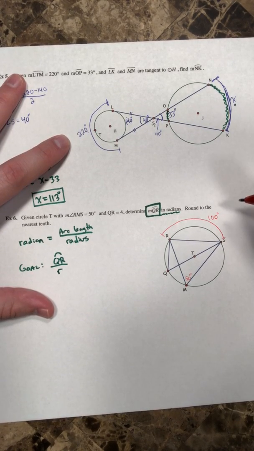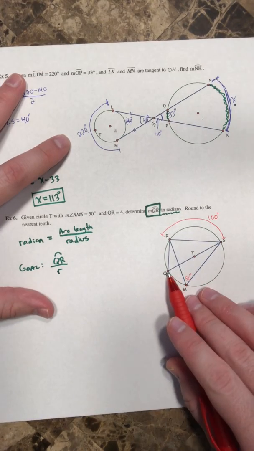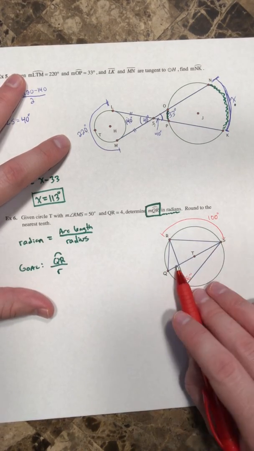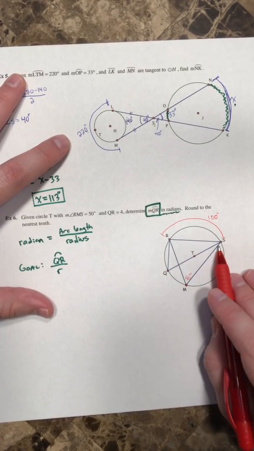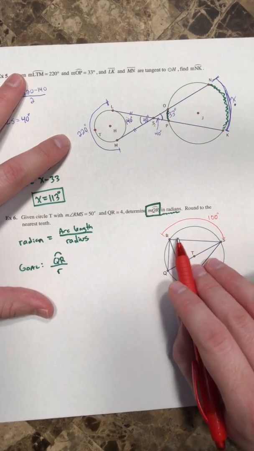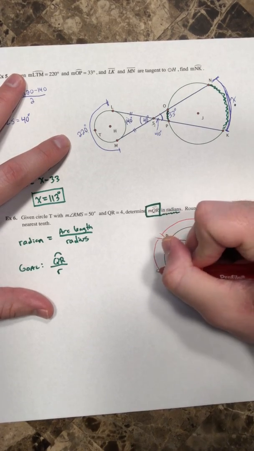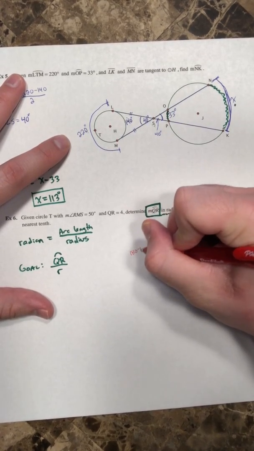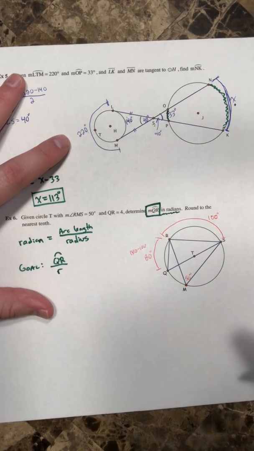Okay. Well, they told us circle T, and we could assume a straight line. That means QS is a straight line that goes through T. So QS is a diameter. Diameter cuts a circle in half. So if this arc measures 100 degrees, then the measure of arc QR must be 180 minus 100, or 80 degrees, right?